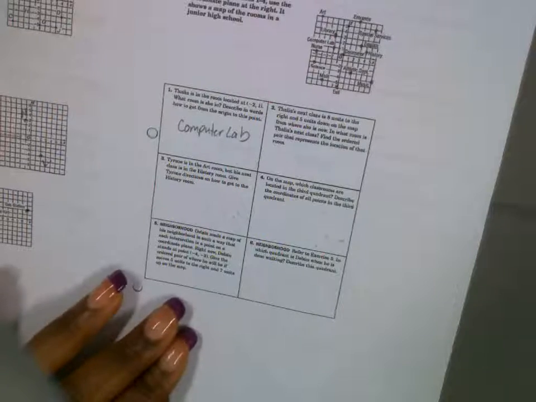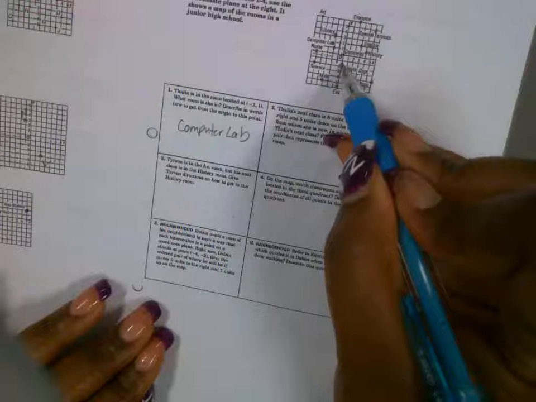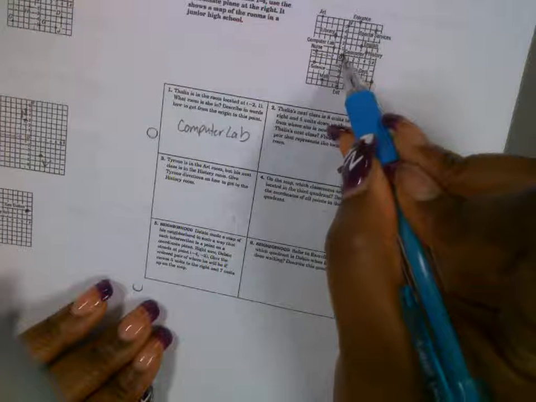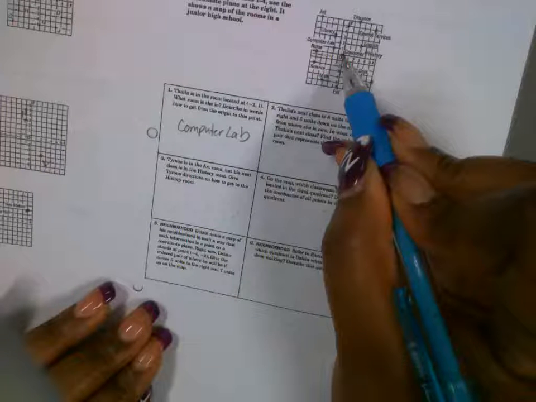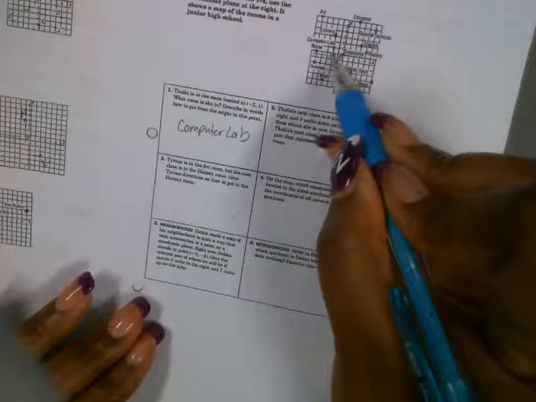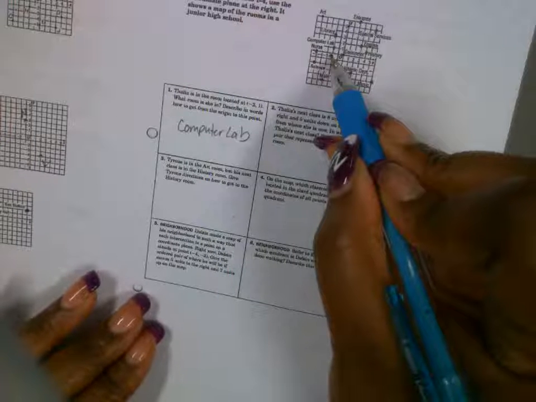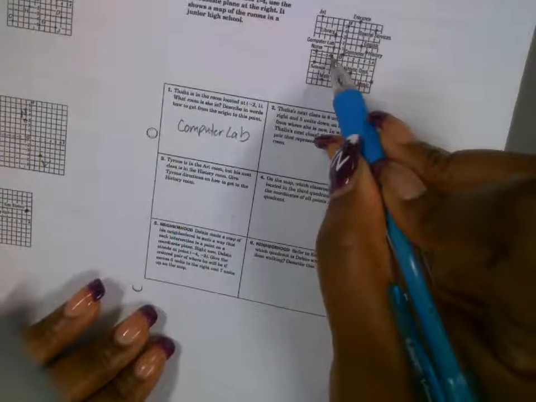Okay, so now the other part of that, it says describe in words how she got from the origin to the computer lab. So from the origin, which is right here, the counselor, she went over two rooms to the left, right? 1, 2, and then she went up 1.